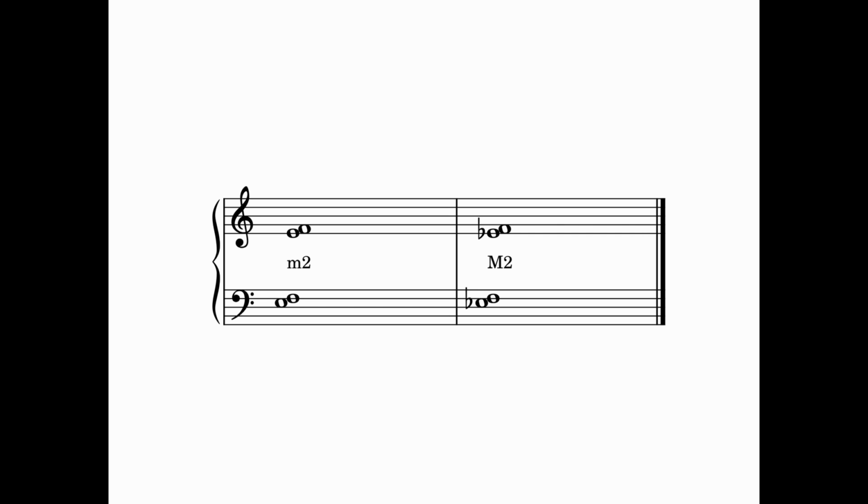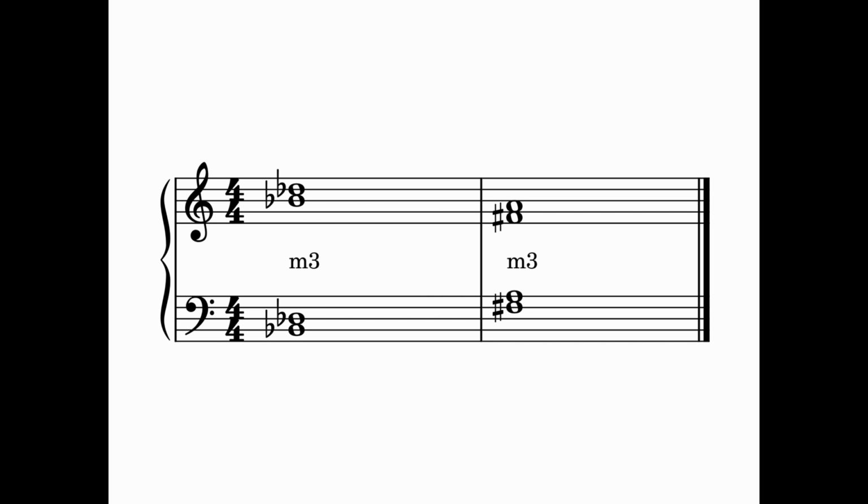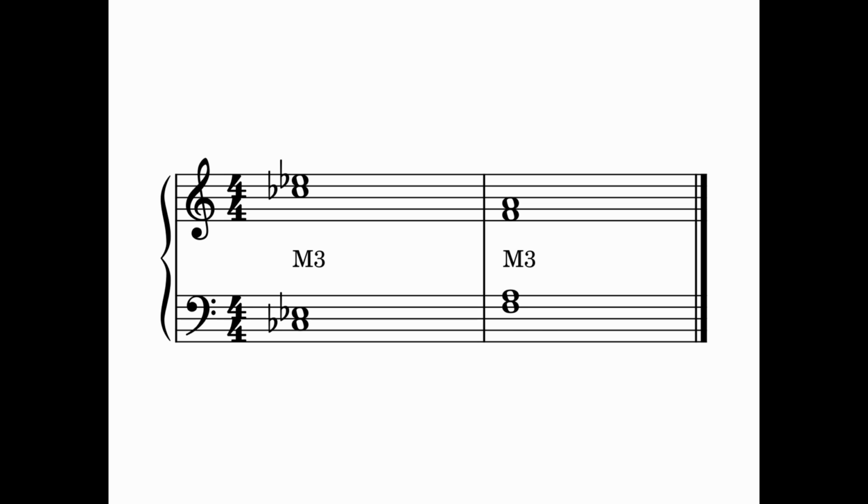The minor third is made up of 3 half steps, such as B flat to D flat, or F sharp to A, and it sounds like this. The major third is made up of 4 half steps, such as C flat to E flat, or F to A. It sounds like this.